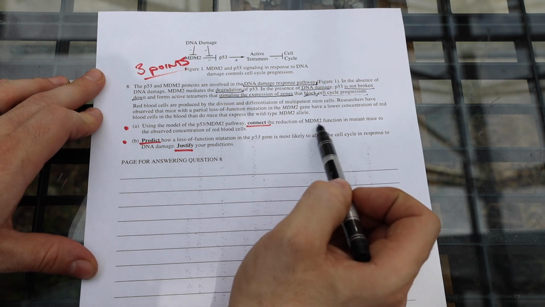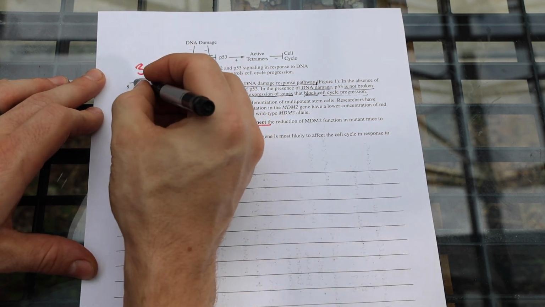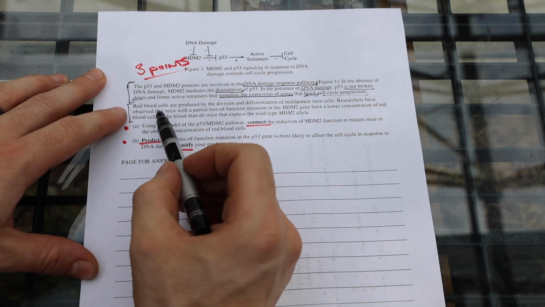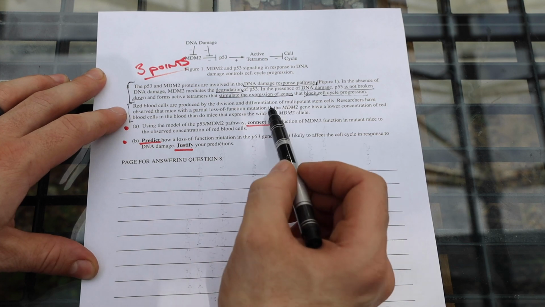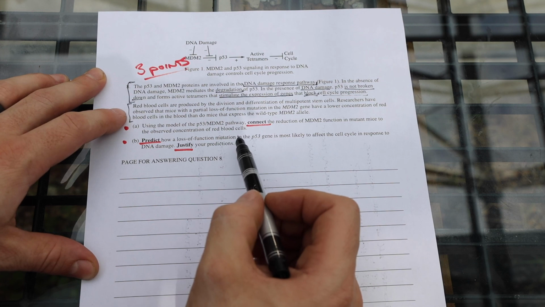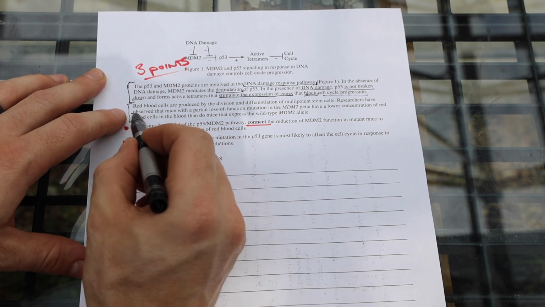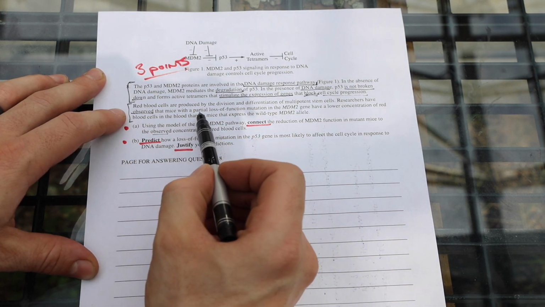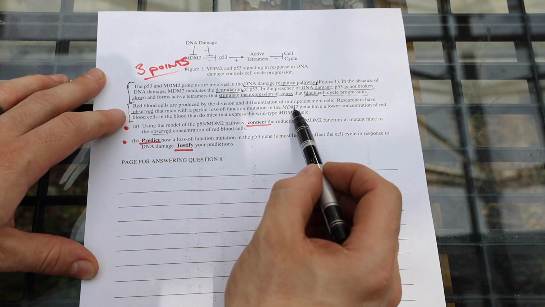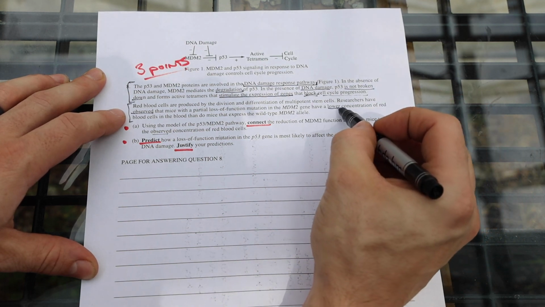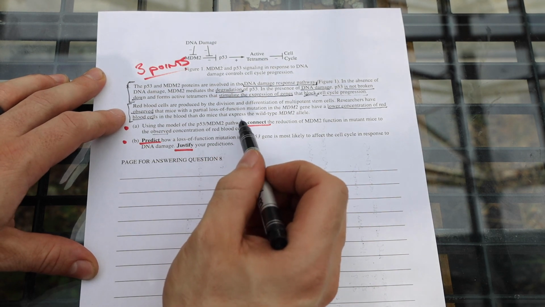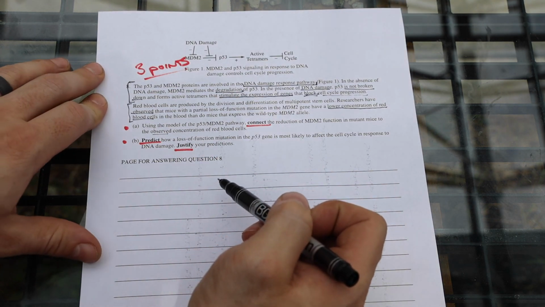We have to find now about red blood cells. So this is background information I learned, and this is the application. Red blood cells are produced by the division and differentiation of multipotent stem cells. Researchers have observed that mice with partial loss of function mutation in the MDM2 gene have a lower concentration of red blood cells in the blood than do mice that express the wild type MDM2 allele.